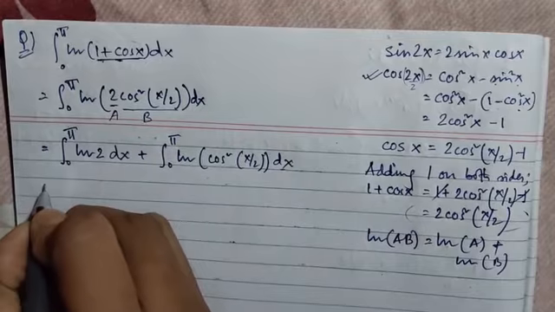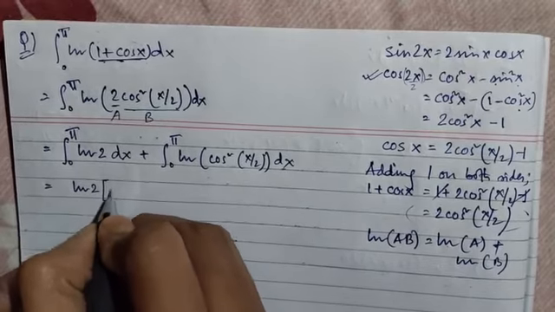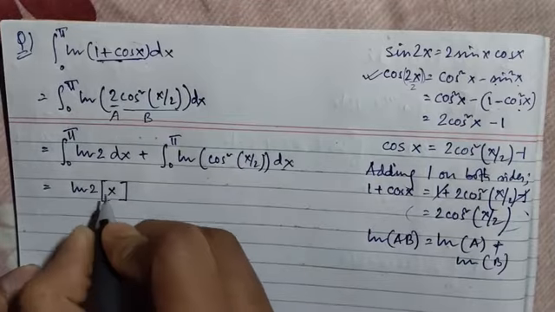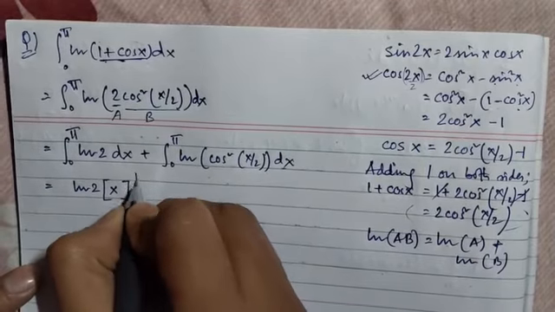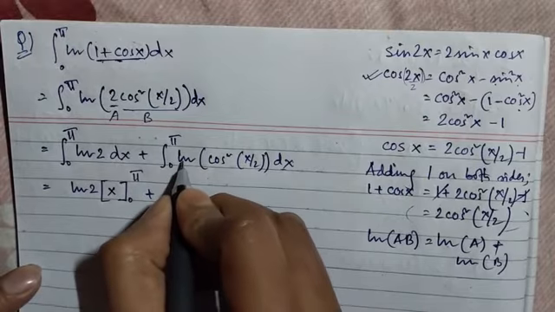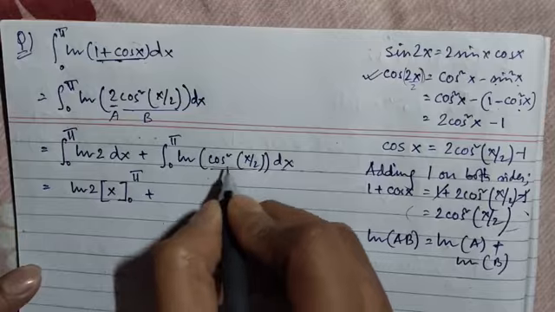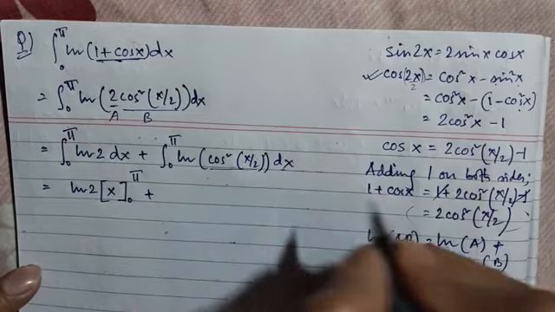Now, for ln 2, the integration of dx is x, and we are going to integrate it from 0 to pi. Plus over here we have ln, and this term is cos²(x/2), so a square term is there.